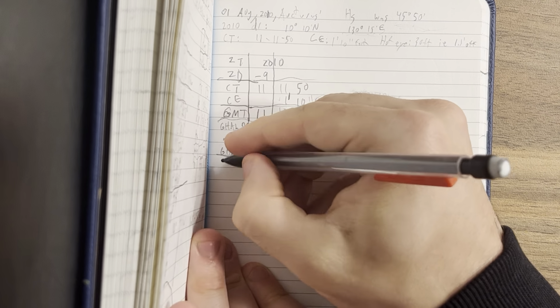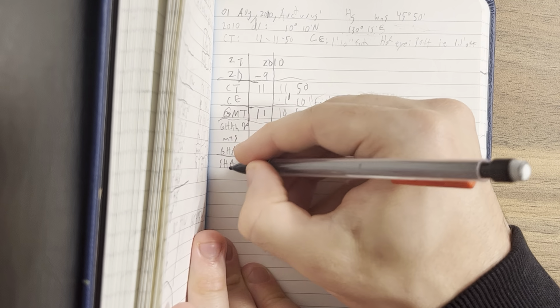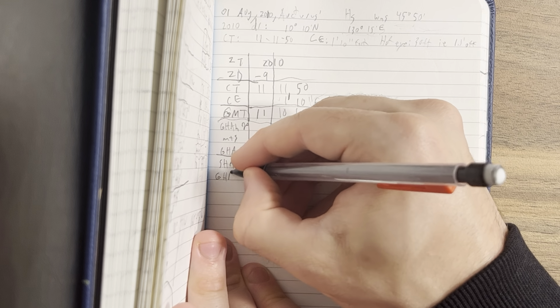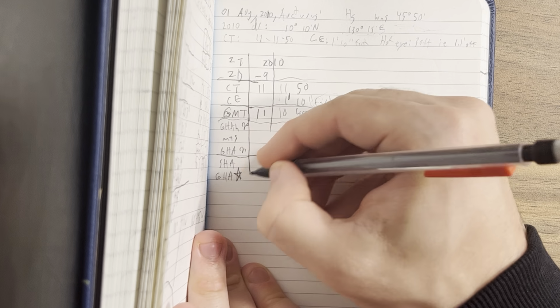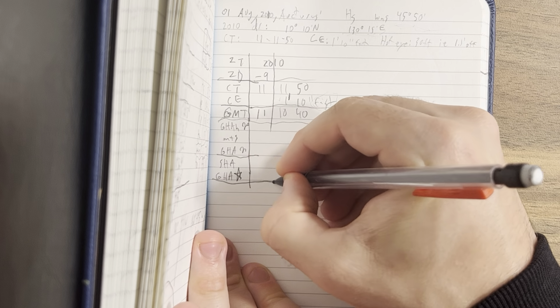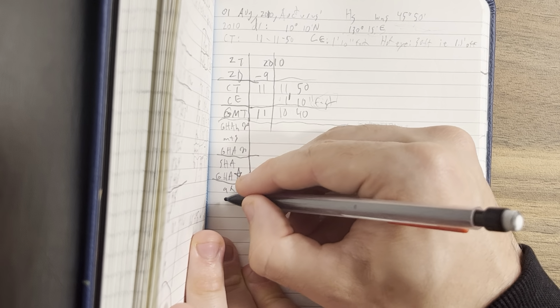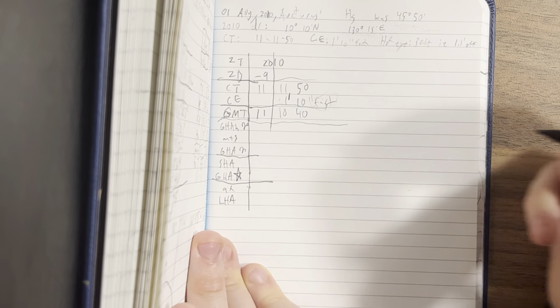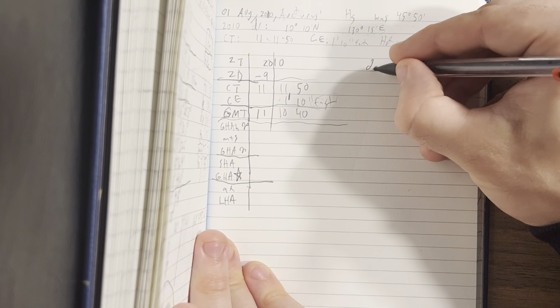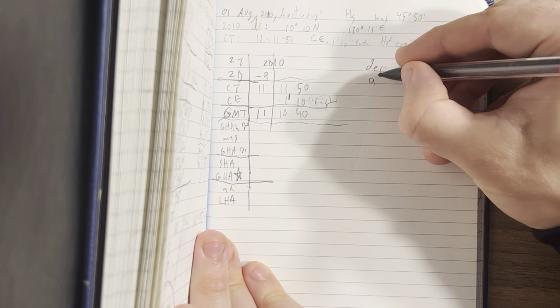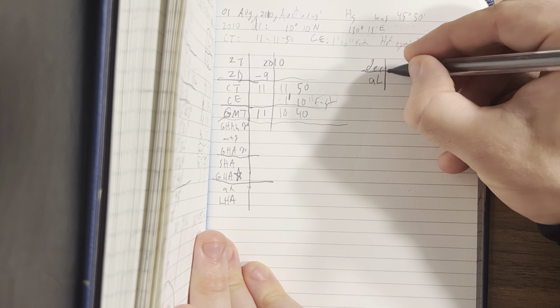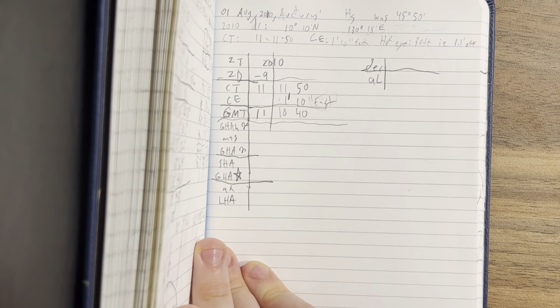After that, we're going to write SHA and GHA of the star. Then underneath that, just to get ahead, we're going to have our assumed longitude and our LHA. Then off to the side here, we're going to put down declination and assumed latitude. So we have those two ready as well.